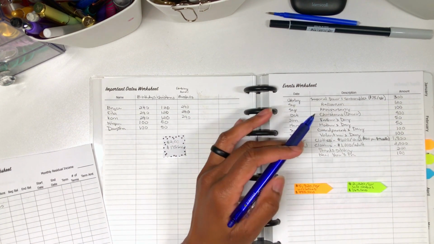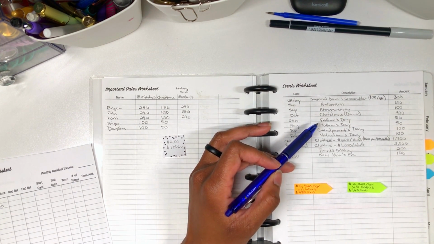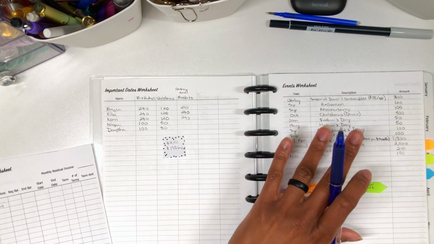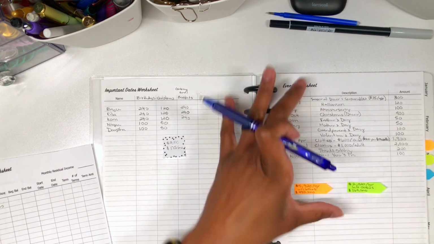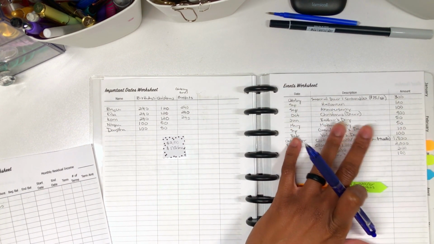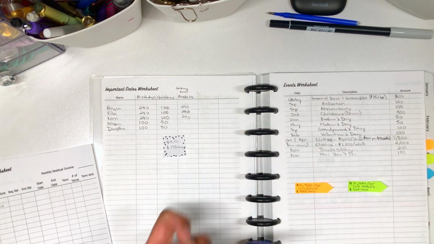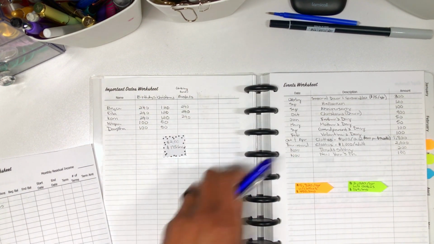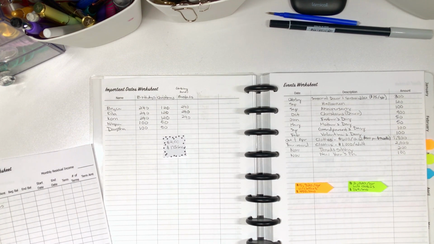I would say make sure it's something that would be a bigger hit to your budget if you were not to save up for it. I wouldn't suggest writing any and everything. Have a little discernment on this sheet because you only get one sheet. Your most important events and things you may need to save up for, I would write down right here. Otherwise, if you only have a few like me, then you can go ahead and write them all right there, because it's pretty much everything that we're going to be celebrating for 2024.